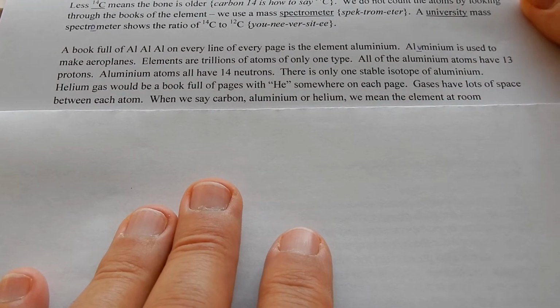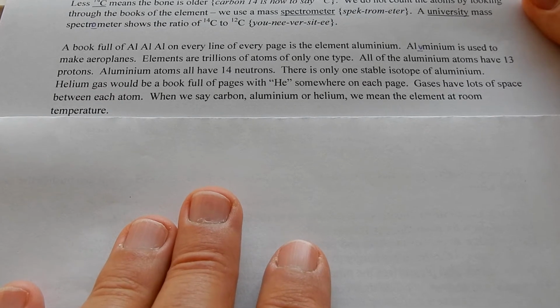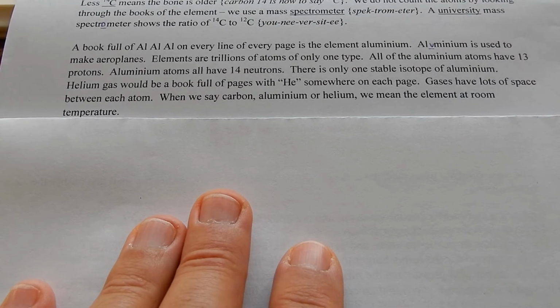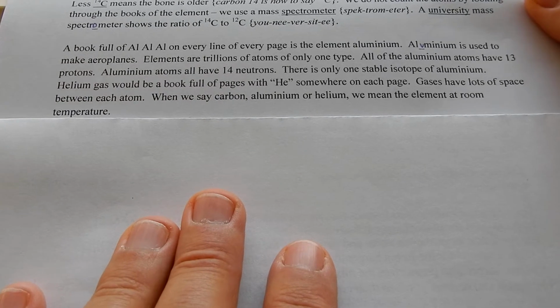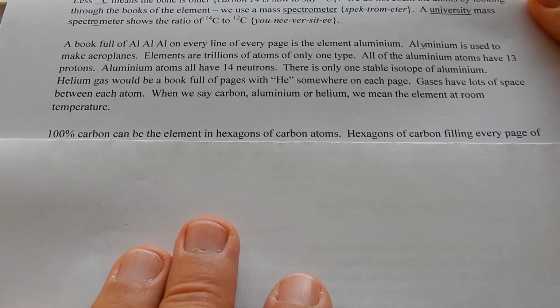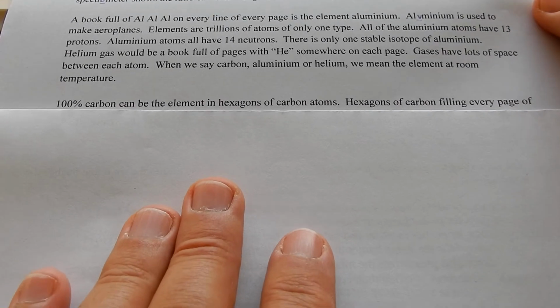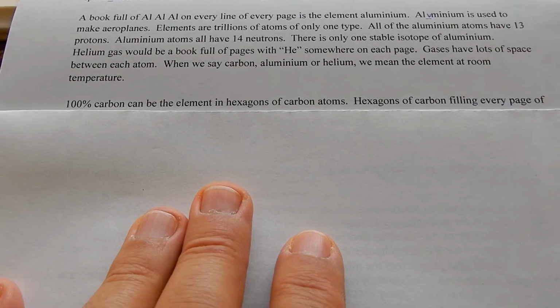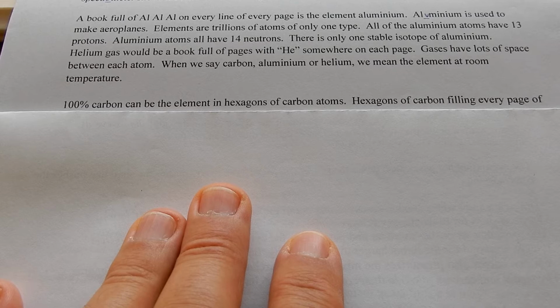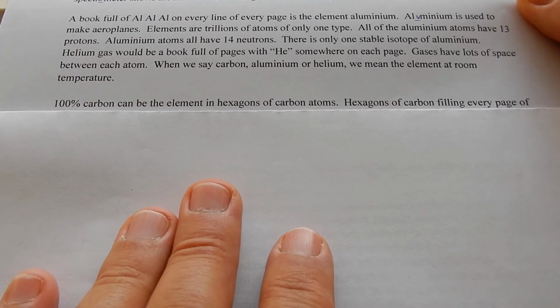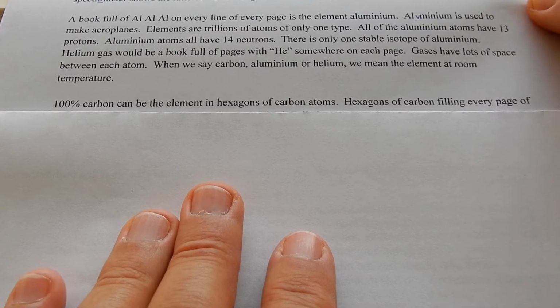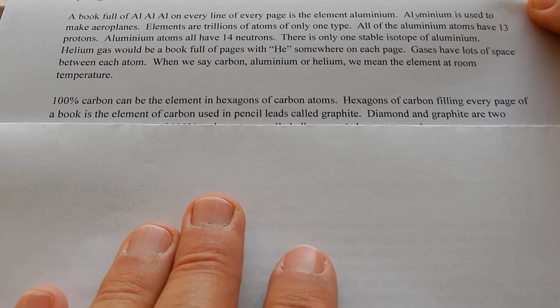Helium gas would be a book full of pages with He somewhere on every page. Gases have lots of space between each atom. When we say carbon, aluminium or helium, we mean the element at room temperature.